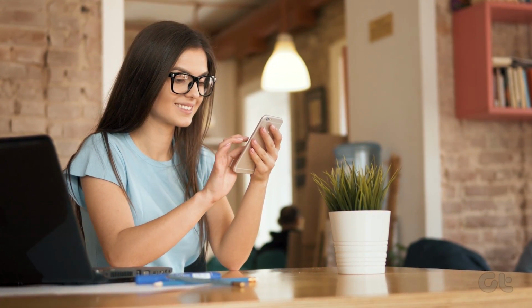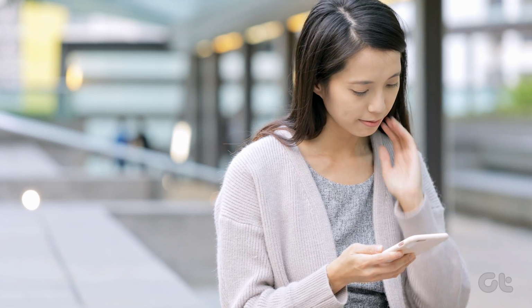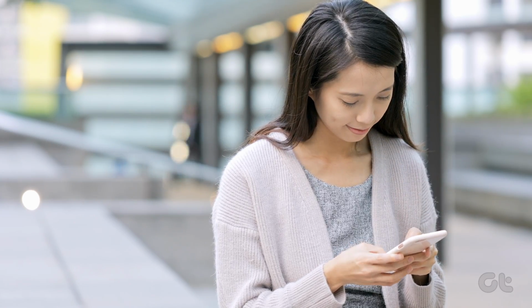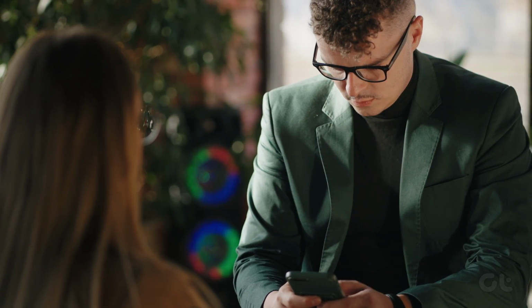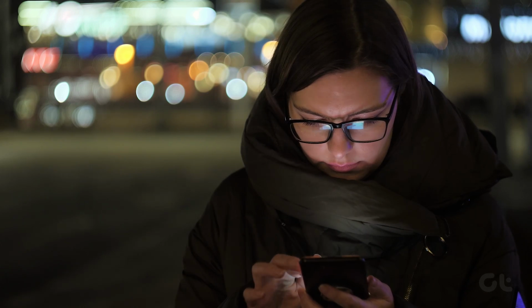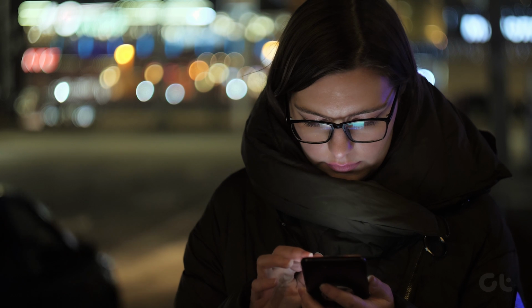You can even use iMessage on your iPhone without a SIM and phone number. But sometimes your iMessage gets stuck and it's not delivered to a contact. If you are also facing the same issue, then here's how to fix it.